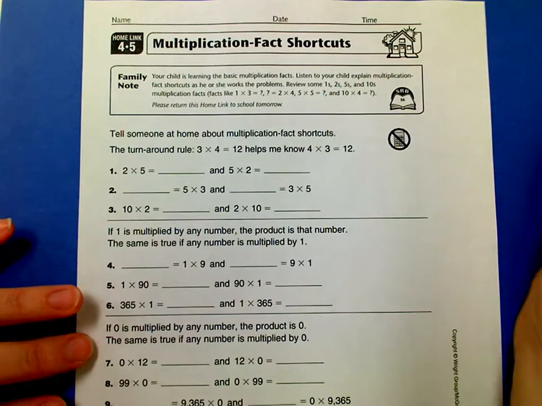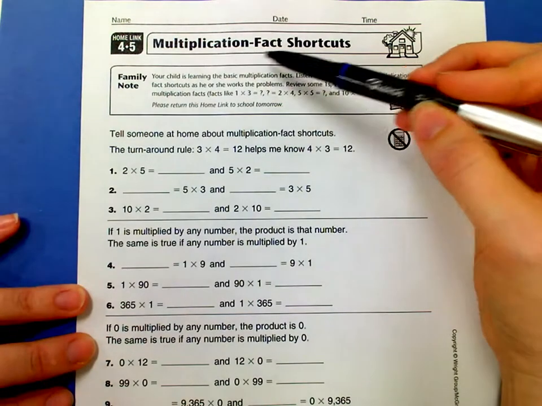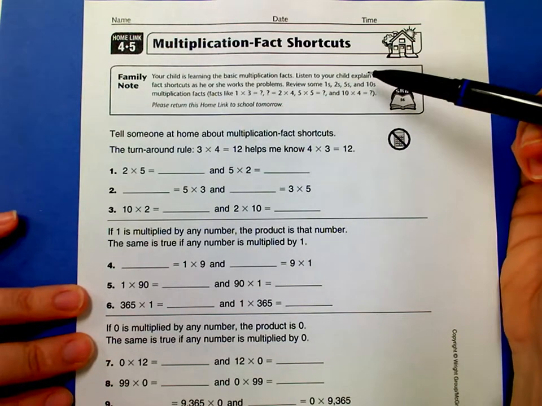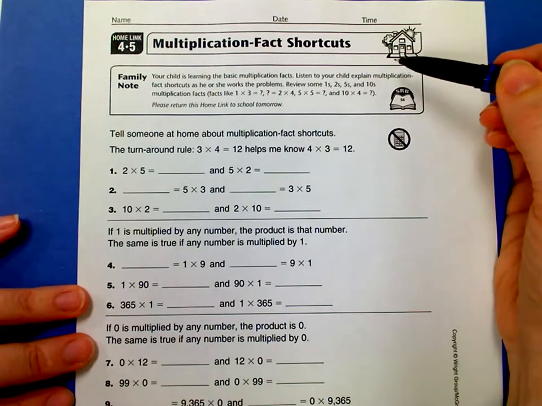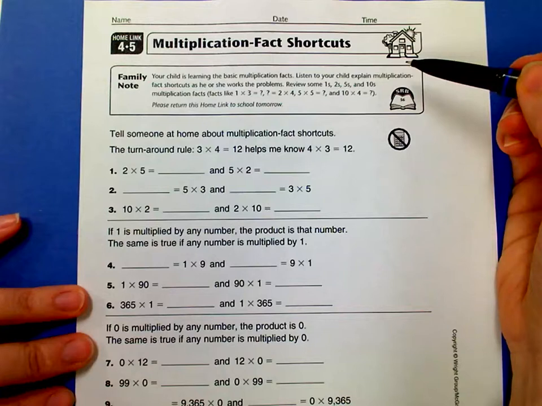Hey, this is Homelink 4.5, Multiplication Fact Shortcuts. Your child is learning the basic multiplication facts now. Listen to your child explain multiplication fact shortcuts as he or she works through the problems.